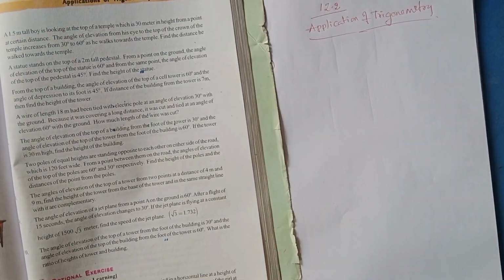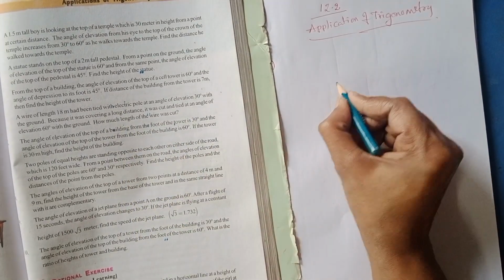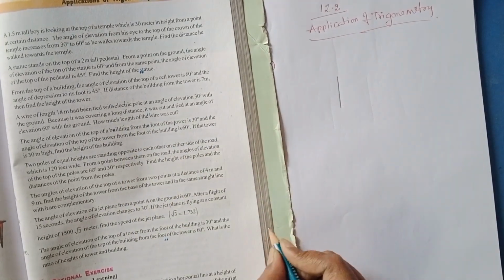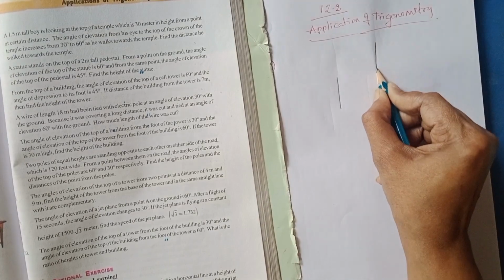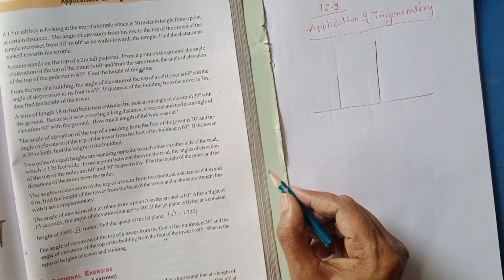Yes, let us draw the diagram for this one first. There are two things: one building and one tower. Suppose the building is this much height, and the tower is like this. Both are on the ground like this. Draw a parallel line, a horizontal line on the ground.